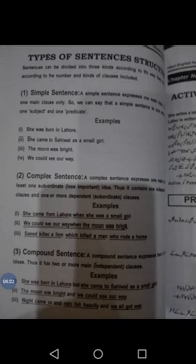For example, she was born in Lahore. She came to Sahiwal as a small girl. The moon was bright. We could see our way. Complex sentence. A complex sentence expresses one main idea and at least one subordinate, less important idea. Thus, it contains one independent clause and one or more dependent clauses.